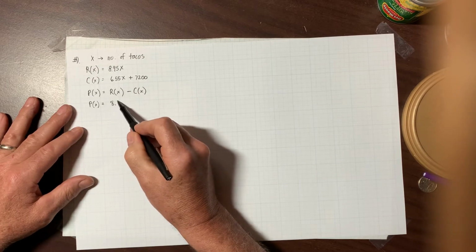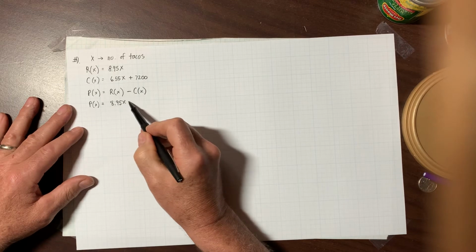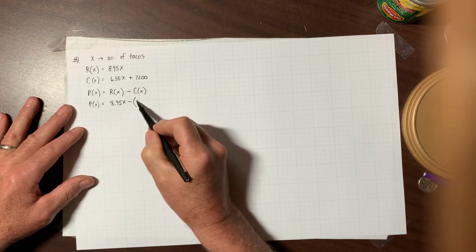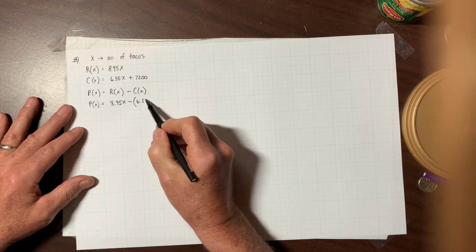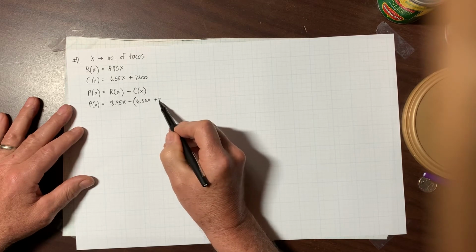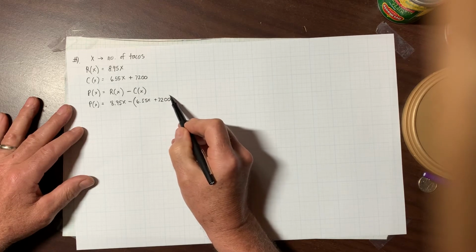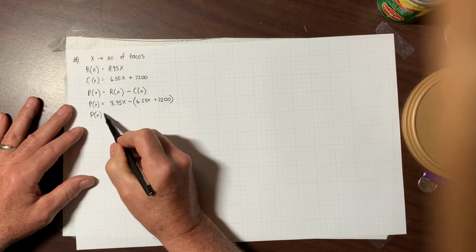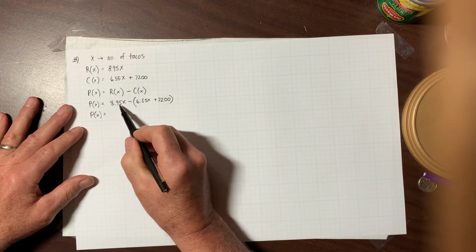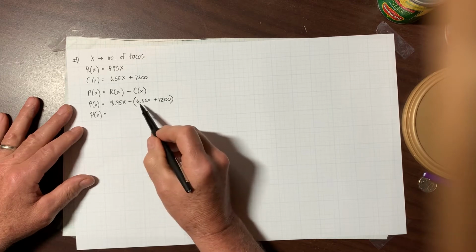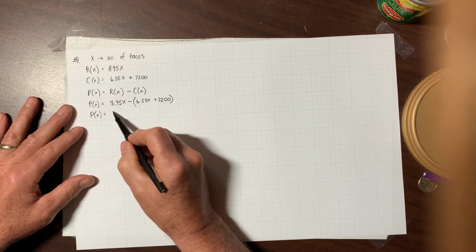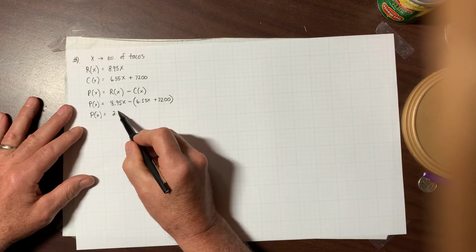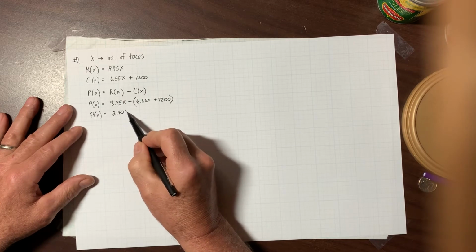8.95X minus, and I need to put in parentheses, my cost function, which is 6.55X plus 7,200. And if I clean this up a little bit by removing those parentheses, 8.95 minus 6.55 would be what? 2.40X.